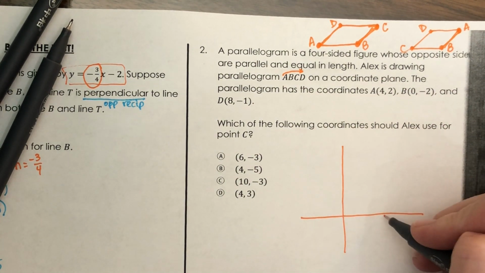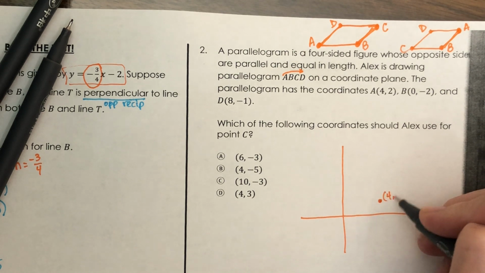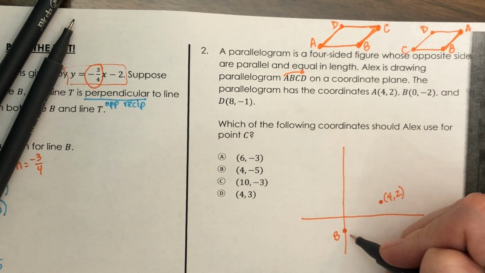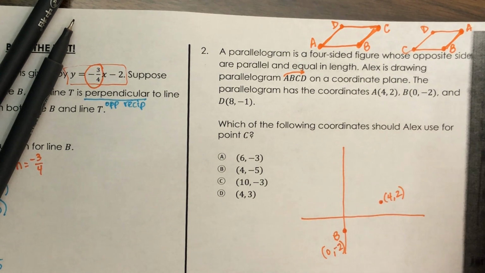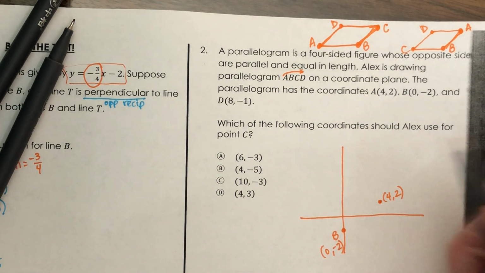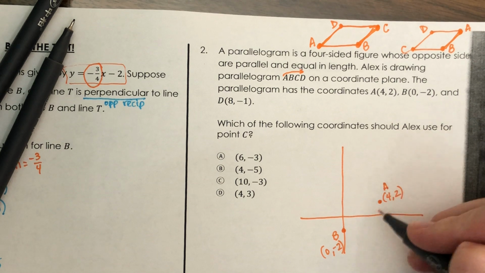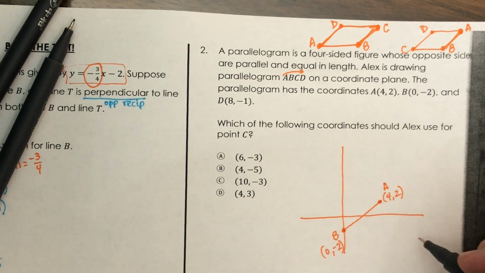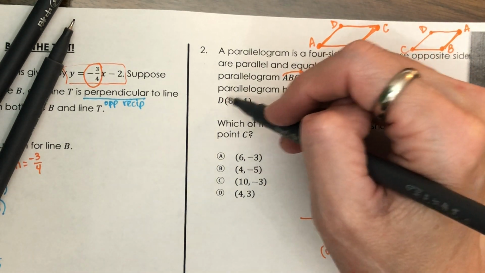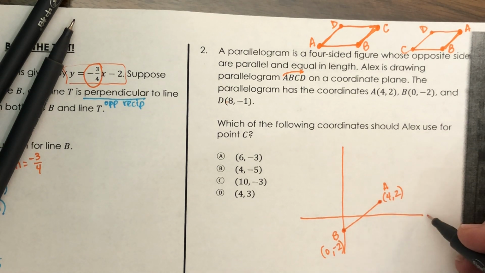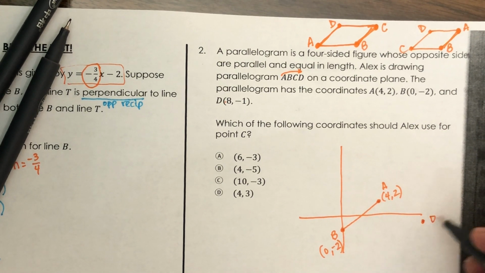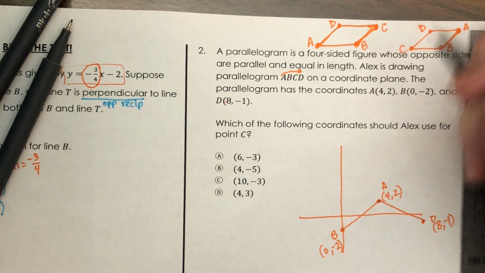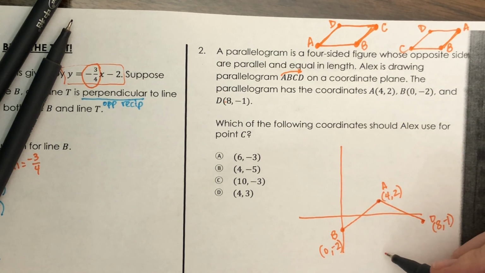So point A is at (4, 2). Point B is at (0, -2). Point C is not on this, but look, this is A and that's B, which means we are going to have to start here, go here, which means C would be next, and D is leading back up to A. And D is at 8, so twice as far, -1. So there's D at (8, -1). All right, D has to lead back up to A. A, B, C is down here somewhere.